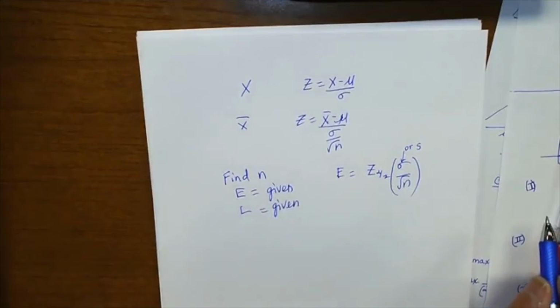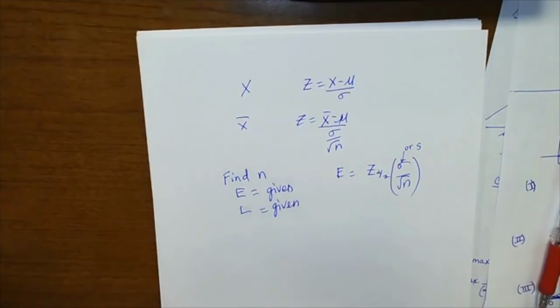How do you know when the question is asking about X bar? Is X bar the sample size of ones, or X bar is the mean of a sample of size n? Does n have to be greater than 30, or it doesn't matter? If X is normal, X bar is always normal.